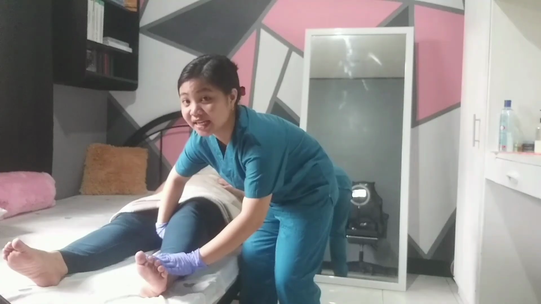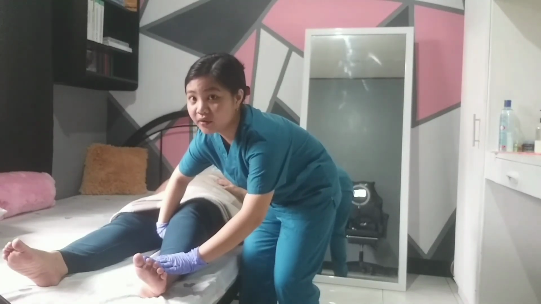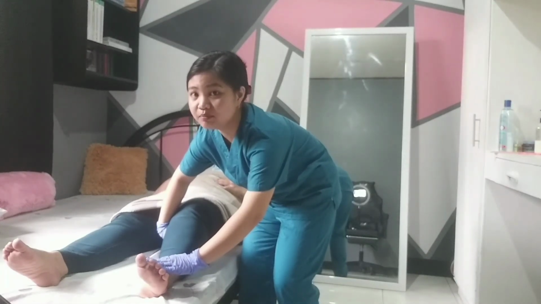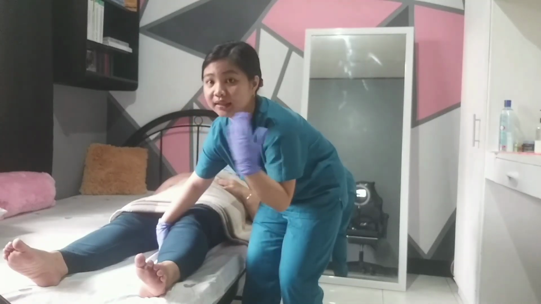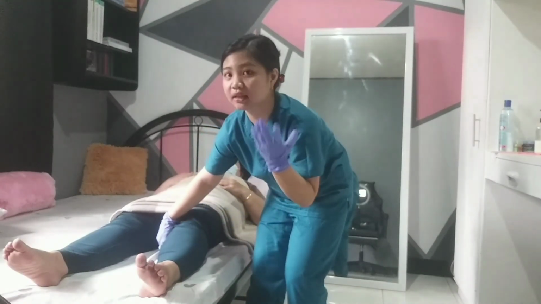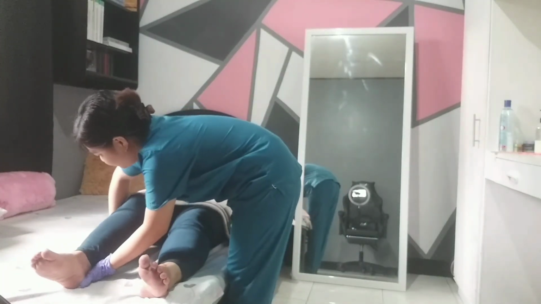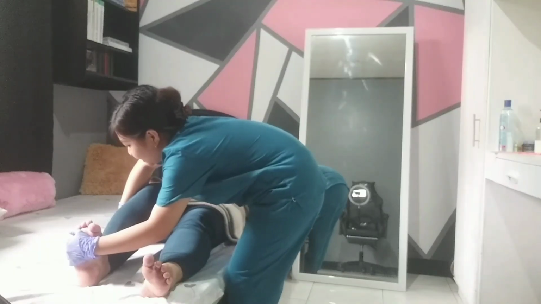Okay, by checking the pedal pulses, they should be present. Redness or swelling in the calf is not normal also. A calf that doesn't match the other leg is not normal, even if the Homans sign is negative. And lastly, assess the other leg for the DVT and do the same as what we did in the other leg a while ago. Okay, mother, is there any pain or tenderness?